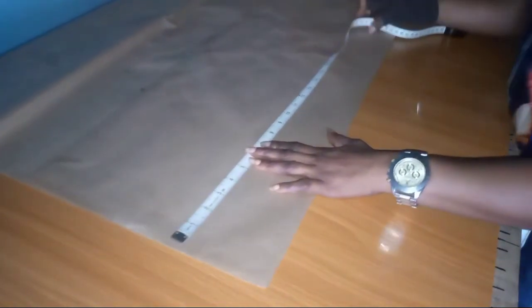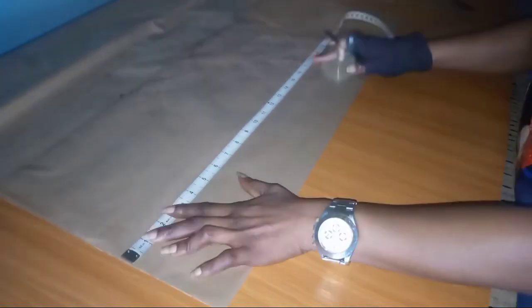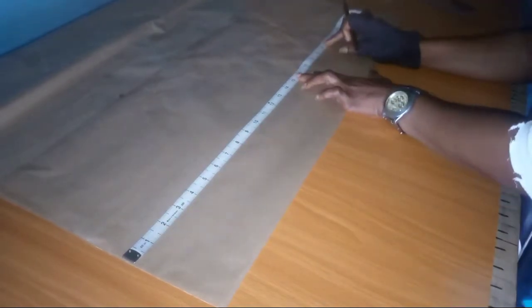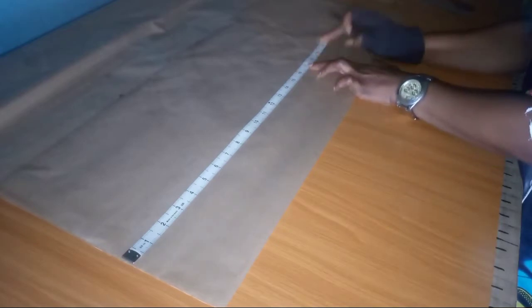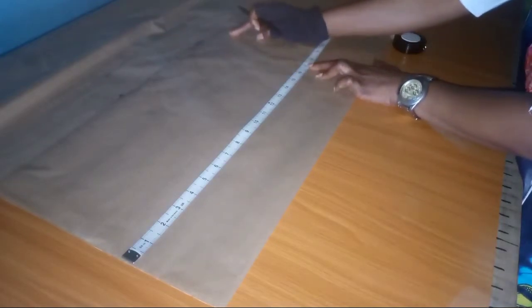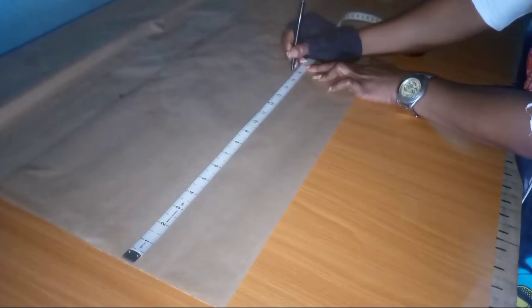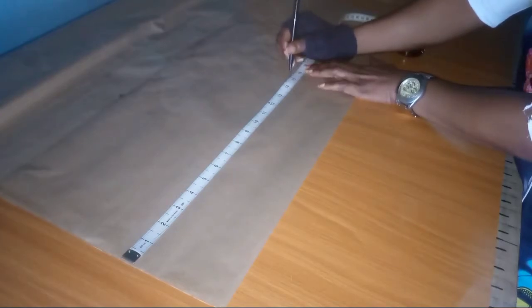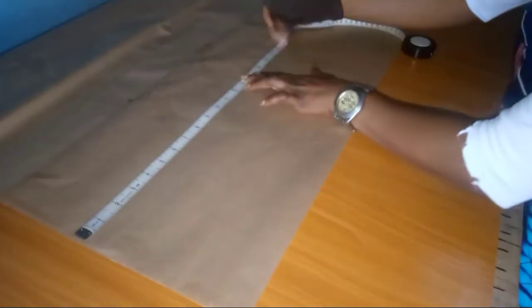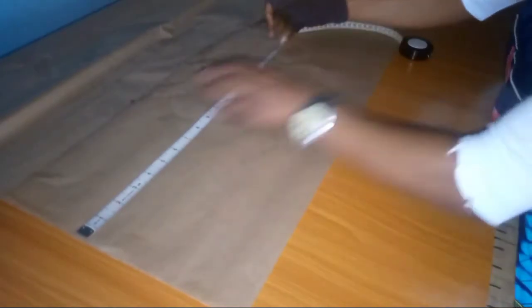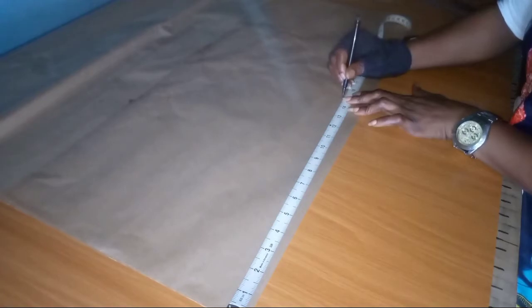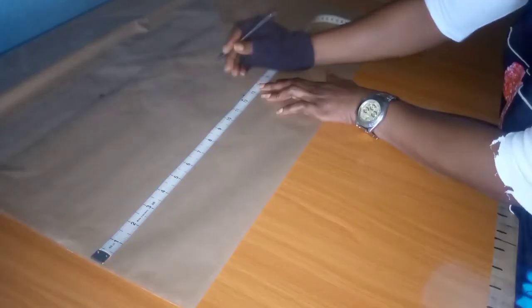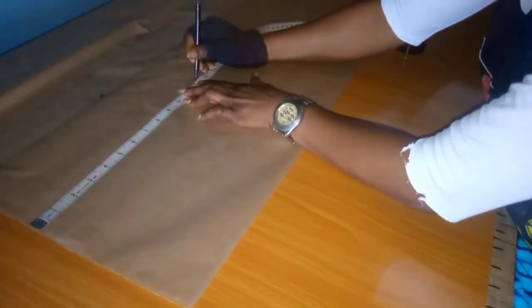Next thing I want to do is to take the length of whatever it is that you're working with. Remember, I am only drafting a basic bodice, so I'm showing you how to input your measurements. You can be making a gown, you can be making a shirt, anything you're making, just take the length of whatever you're making. And this is me taking the length of the top that I am making all the way. I added an allowance of about 1.5 inches.